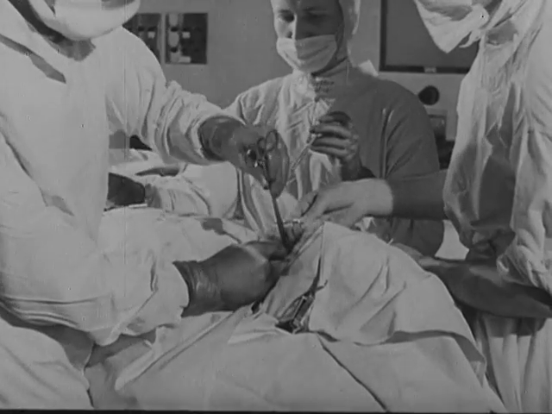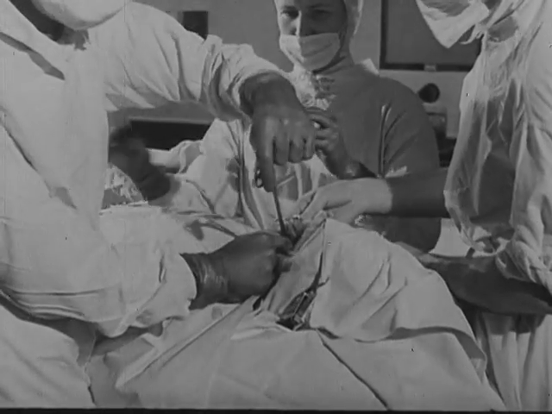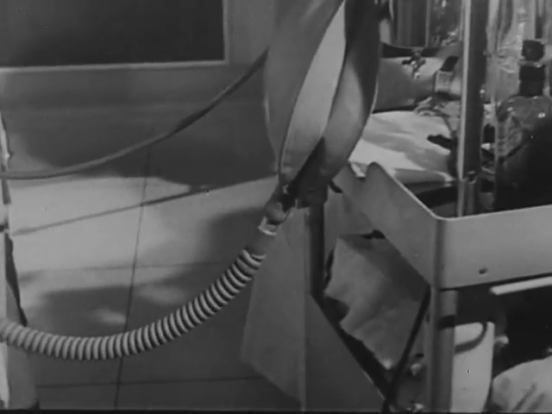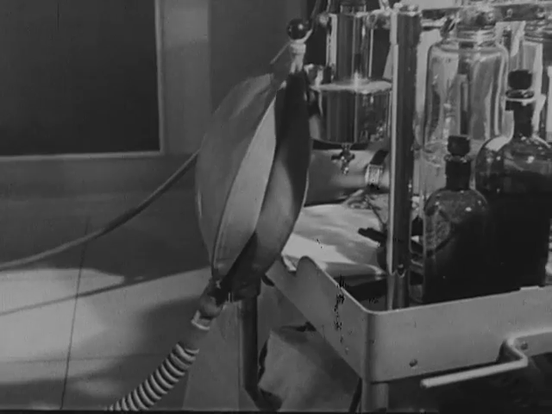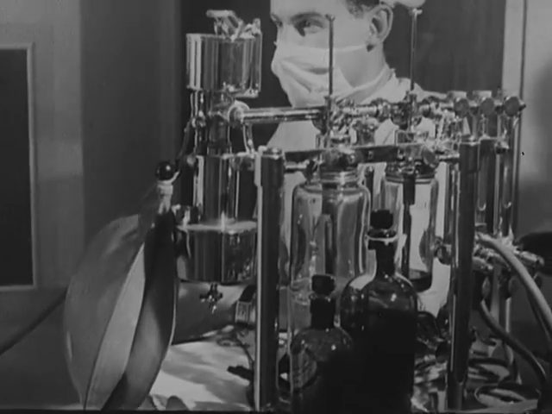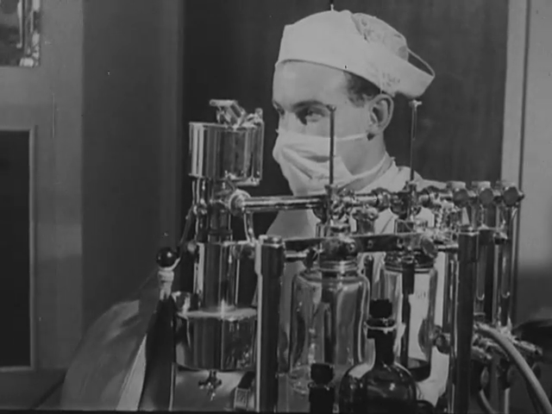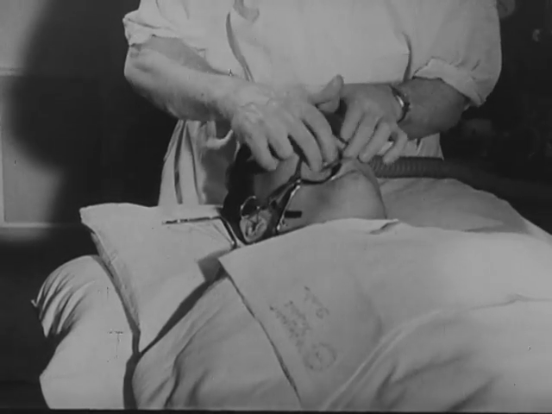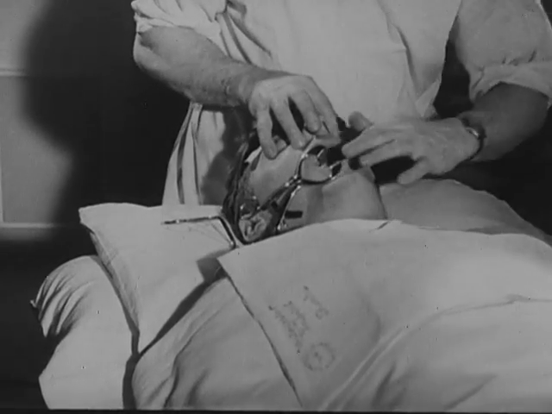Once a free airway is assured, the anesthetist and his apparatus can be completely clear of the field of operation. By watching the movements of the rebreathing bag, he can detect immediately any change in the character of the patient's breathing. By packing the patient's pharynx with gauze, he can be protected from the entry of blood into the trachea.